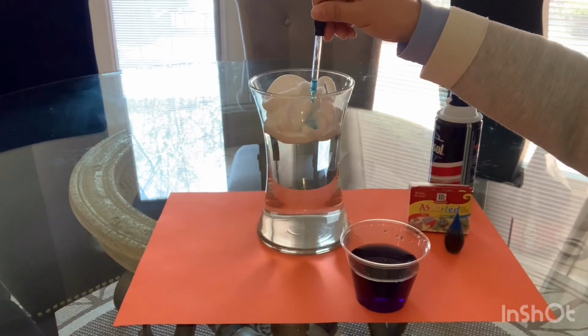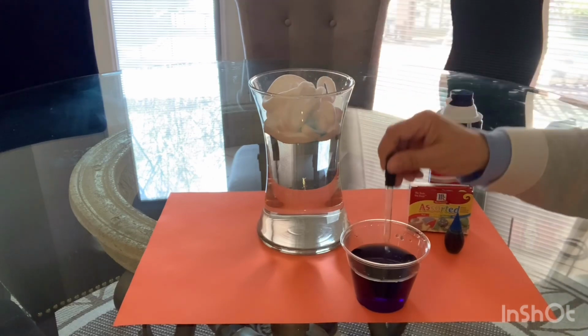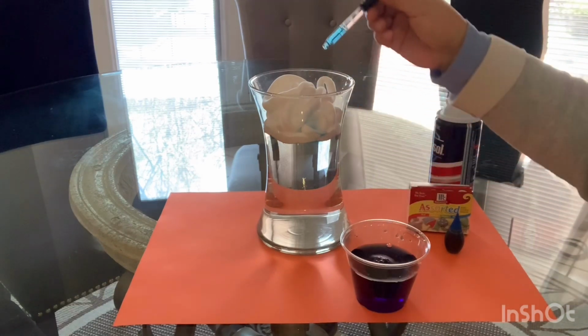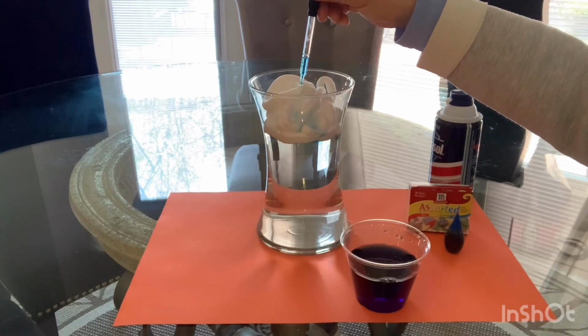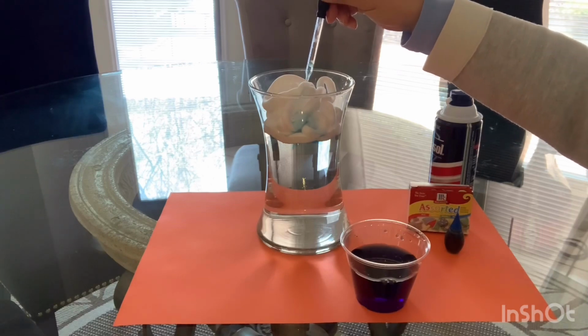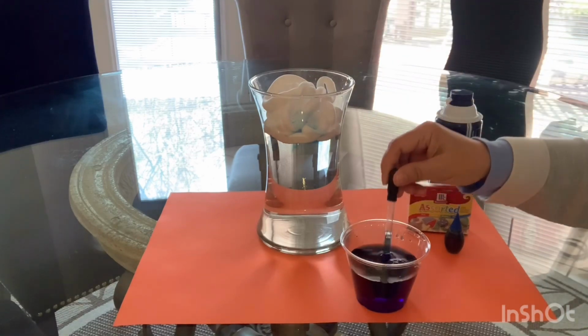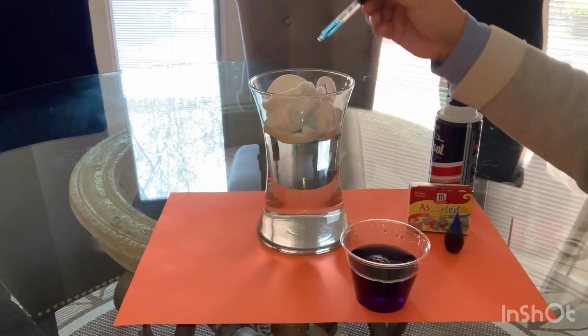So I'm going to put my dye in my cloud like they are the raindrops or the water droplets. And when you watch, all of a sudden, you'll see rain falling.